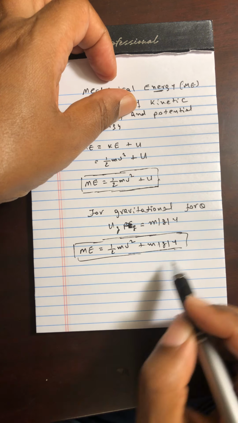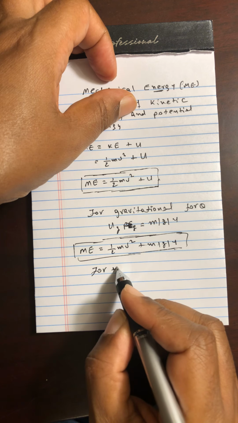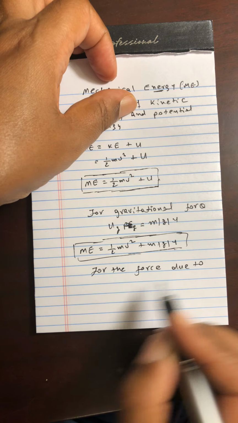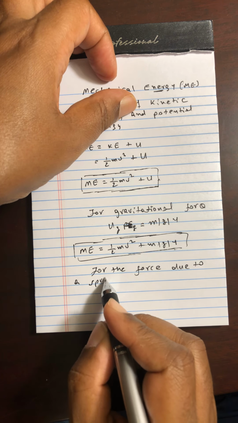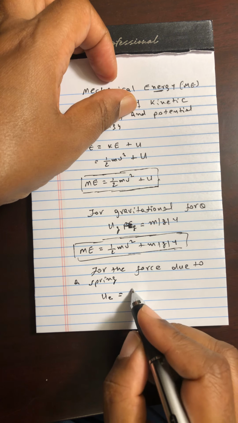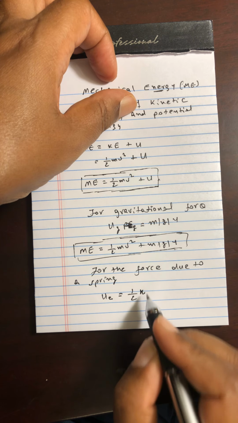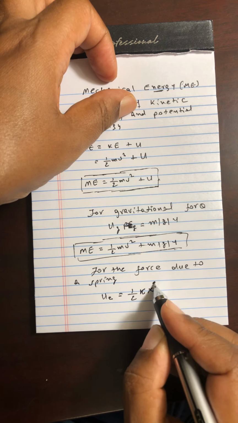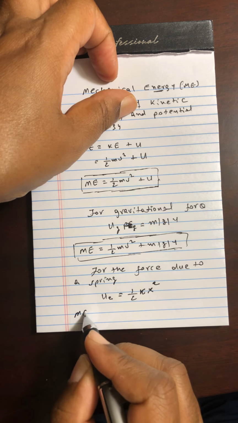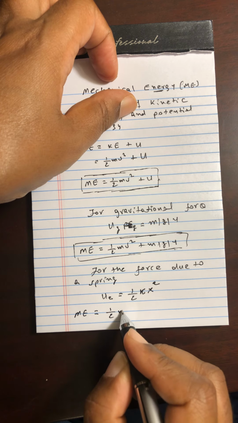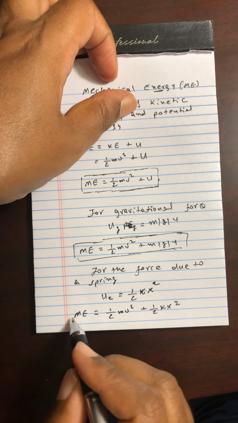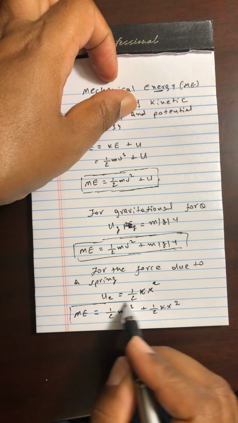And for the force due to a spring, or elastic force, we've seen that the potential energy is half times the Hooke's constant of the spring, times extension or compression squared. So the form of the mechanical energy of a spring would be half mass times speed squared plus half k times extension or compression of the spring squared.